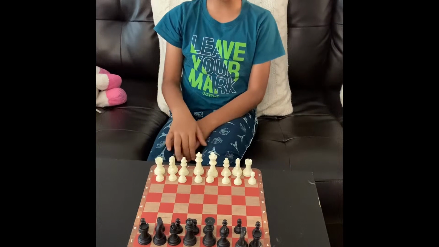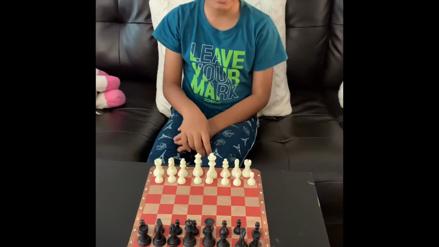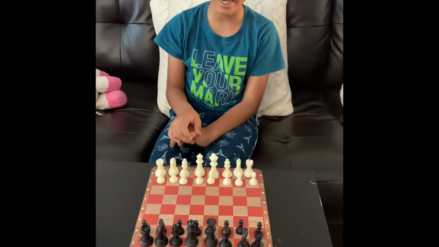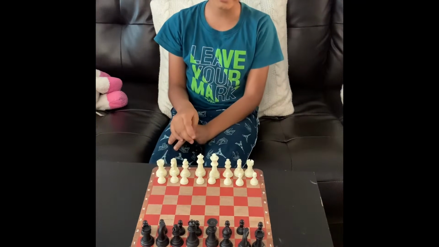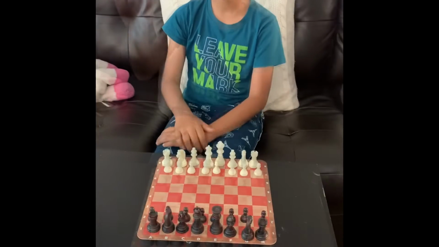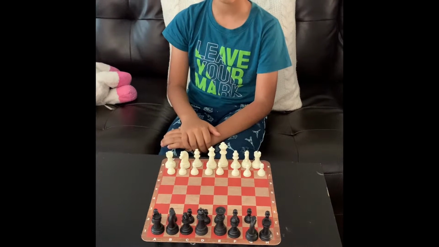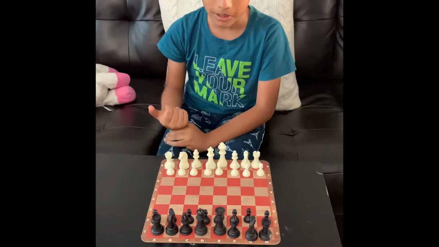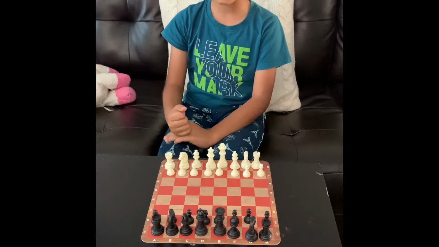You can also castle queenside, but it takes a bit longer to castle queenside. Castling kingside and queenside, doing either is fine. Okay, so now I told you about some notations when I was talking about castling. So I'll explain what those notations are.